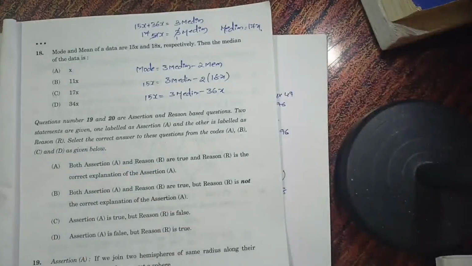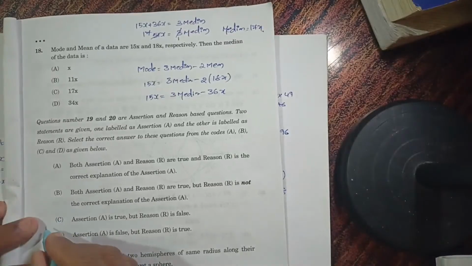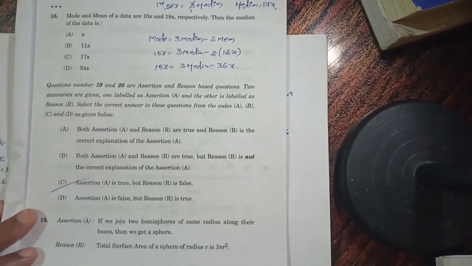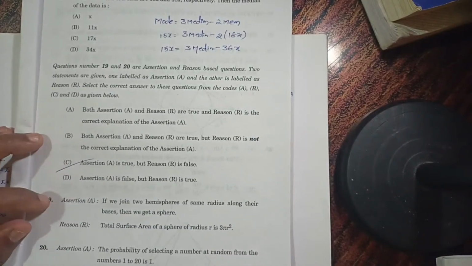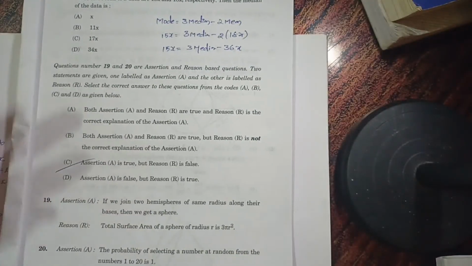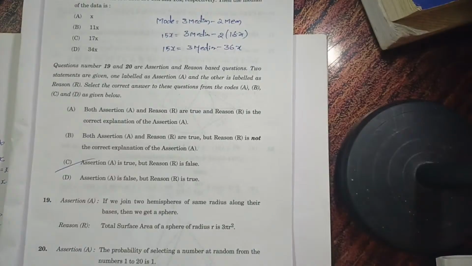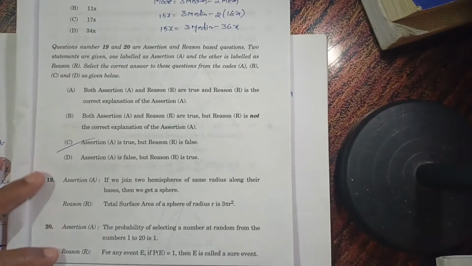Select the correct answer. Second one: both assertion A and reason R are true, but R is not the correct explanation of A. So assertion A is true, reason is false. For the 19th one the option is C. For the 20th one, the option is assertion.